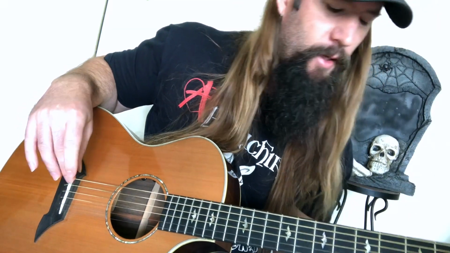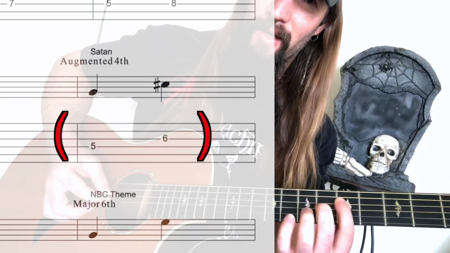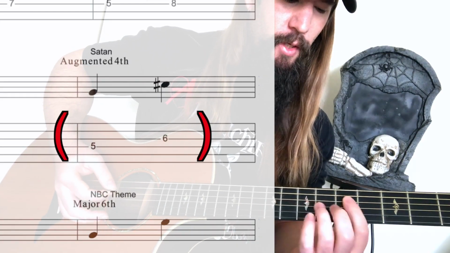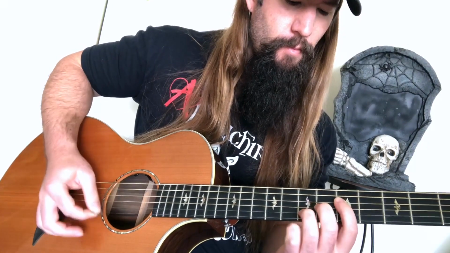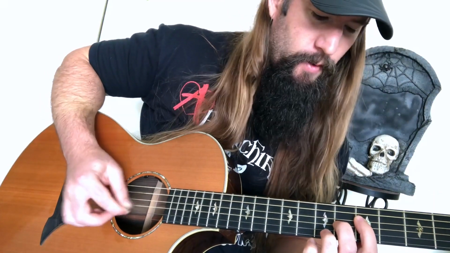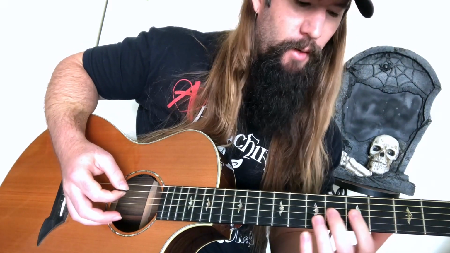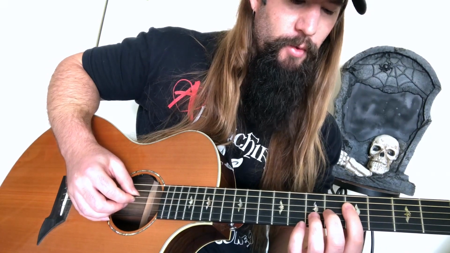Next we've got the augmented fourth, which is the most evil interval imaginable. Just think Satan. It divides the octave perfectly in half. So inverted, it's the same interval. G to C sharp or C sharp to G.